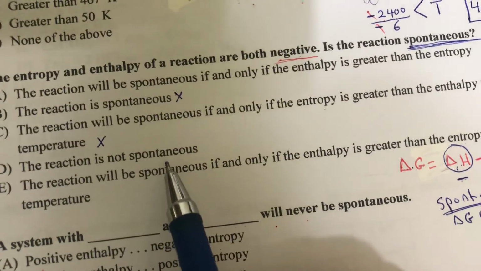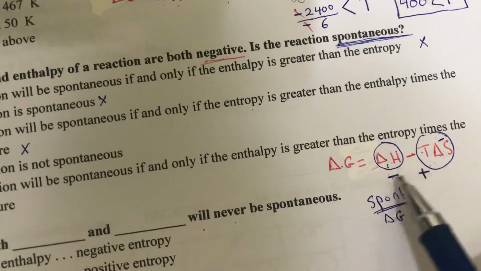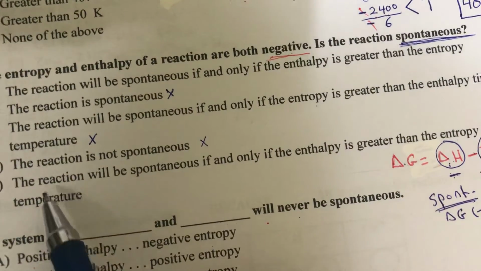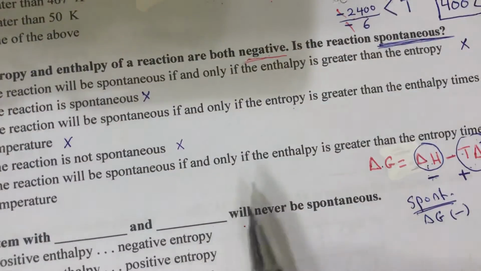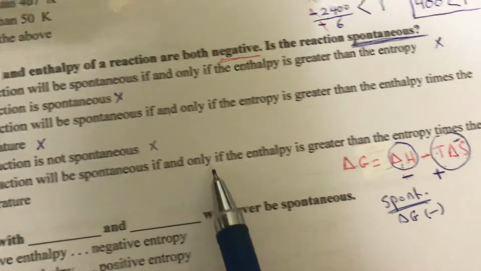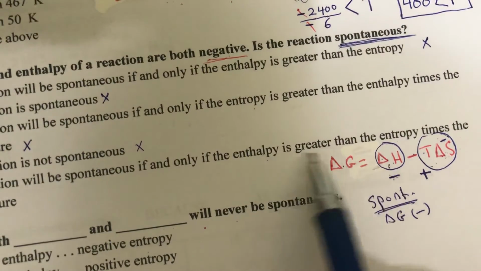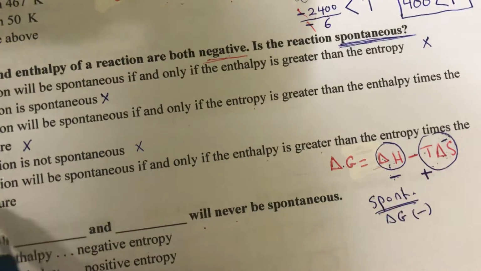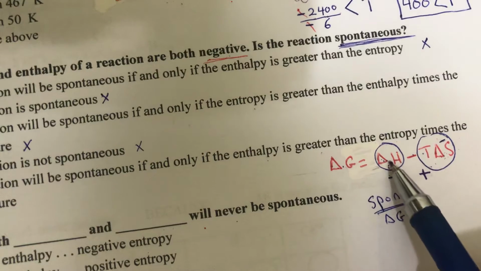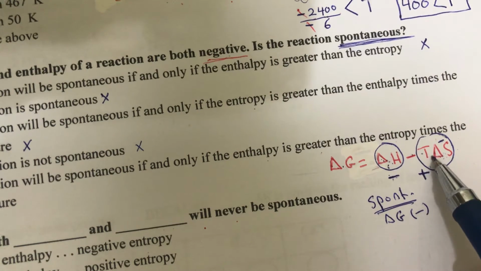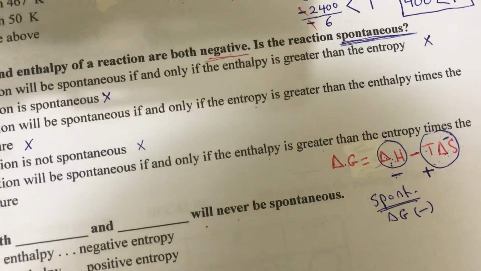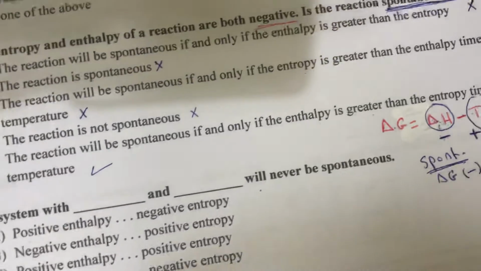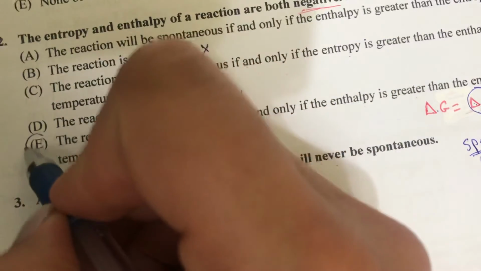The reaction is non-spontaneous? No, it depends on the amount of negative and positive charge. So the reaction will be spontaneous if and only if enthalpy is greater than the entropy times the temperature. So the answer is E.